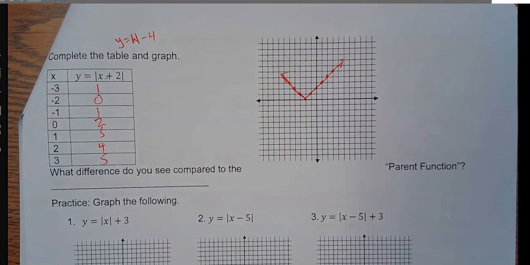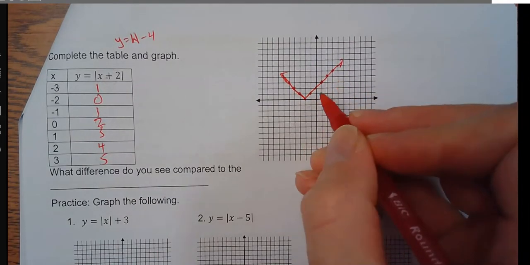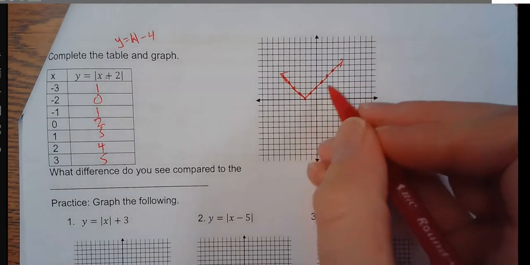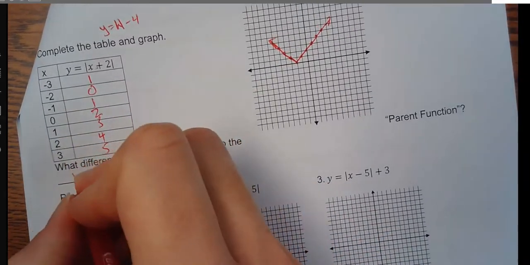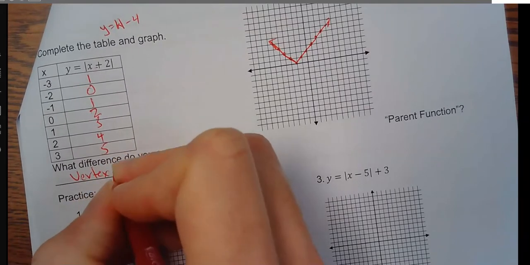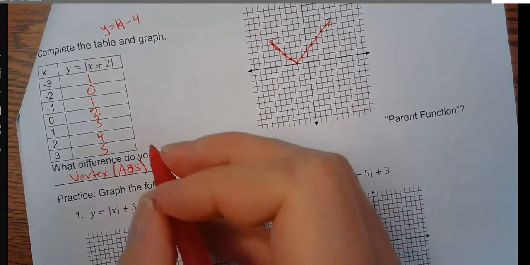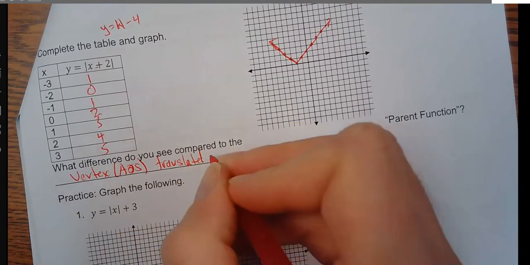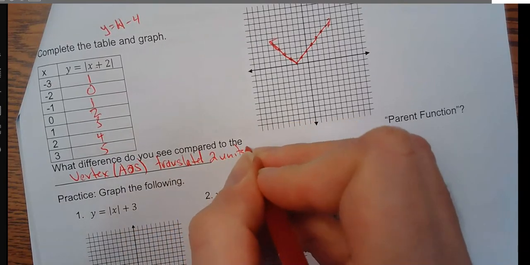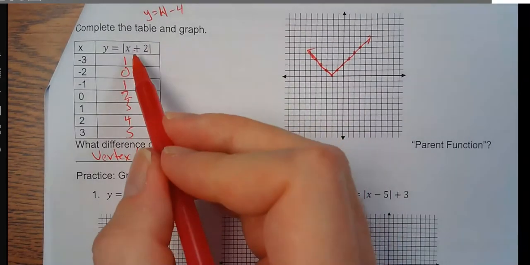So the V shape doesn't change, but what did change? So what difference do you see? Well, the original parent function was right here, had a V shape right here. This one shifted 2 units to the left. So the vertex and the axis of symmetry translated 2 units left, which kind of throws some students off because that was a plus.